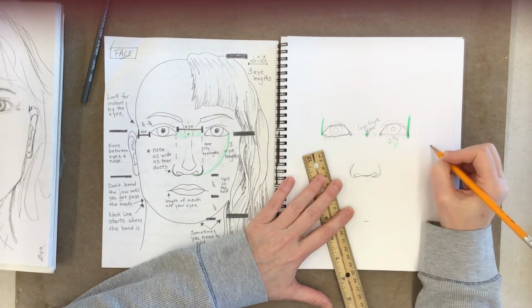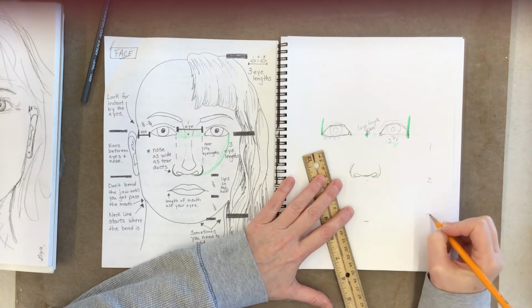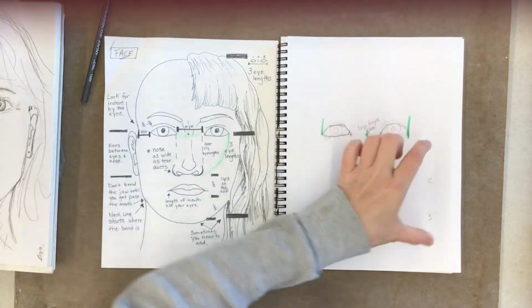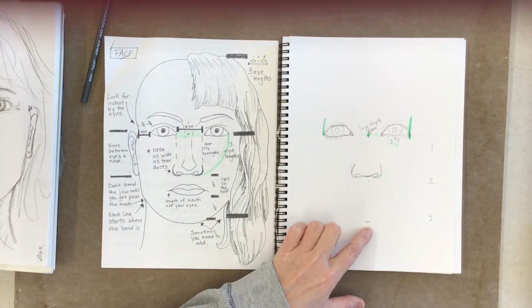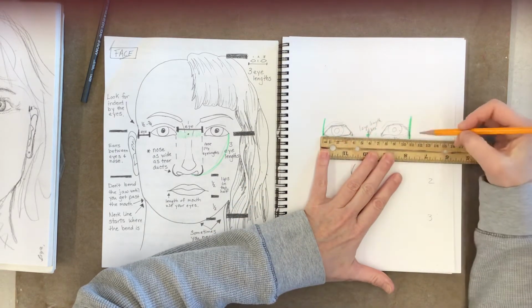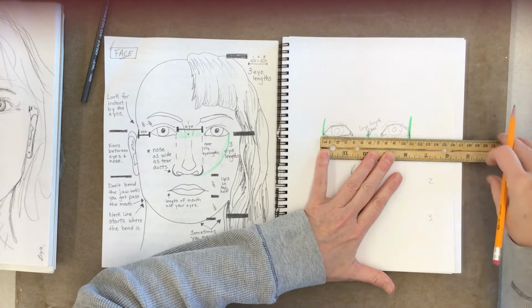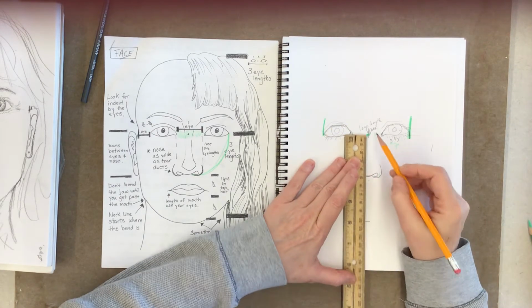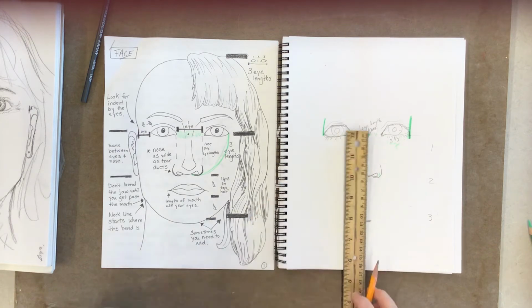So this is 1, 2, 3 eye lengths, okay? So if I were to take this and throw it on its side, that's where it's going to be, okay? So again, you measure from the outside of your eye to the other outside of your eye. Take that measurement from your dot that's in between your tear ducts and put a dash right here, okay?